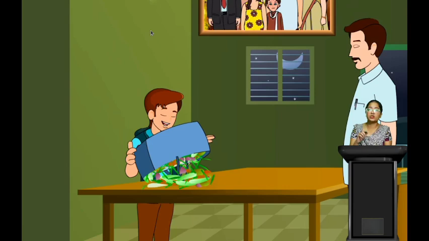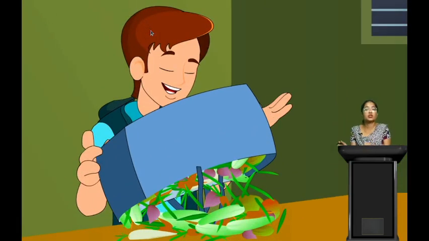So the son puts the basket upside down. So what do we see? We see a lot of vegetables here. All of them are mixed together. So what is happening here? It's a mixture of vegetables. There are a lot of vegetables in the basket and he's putting them down onto the table.